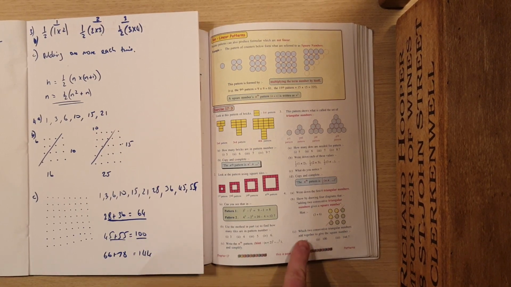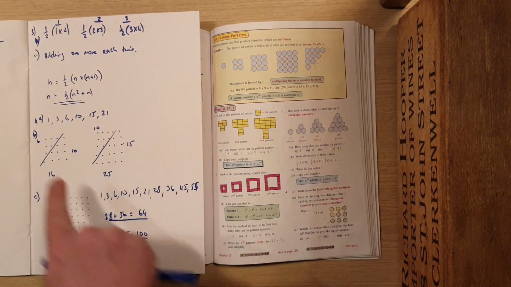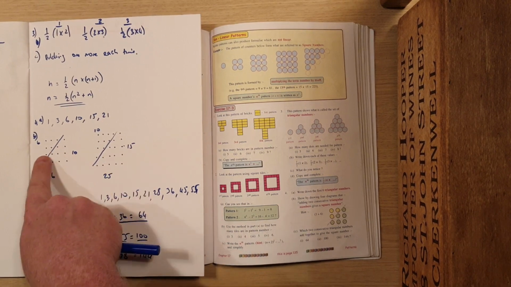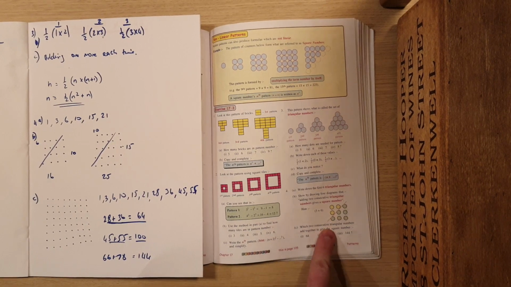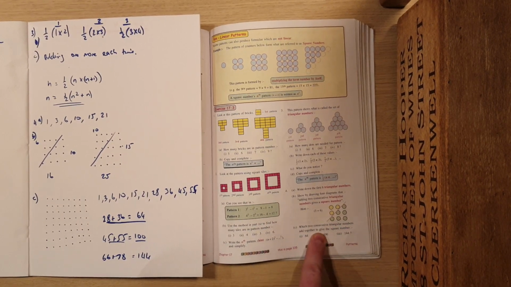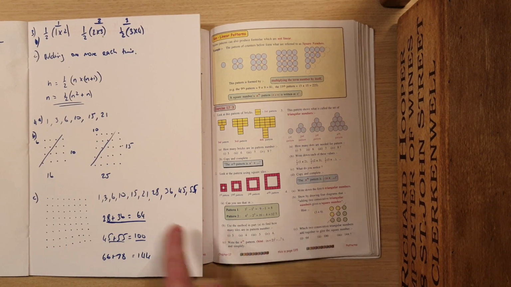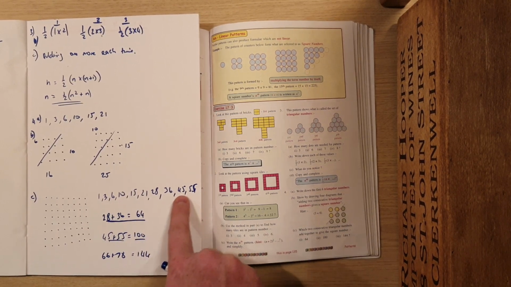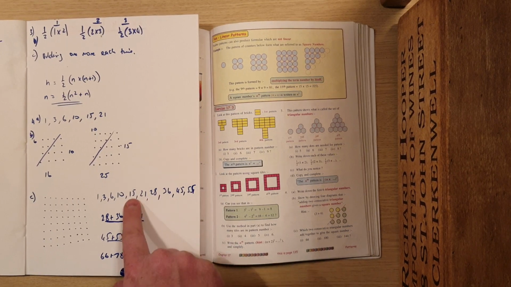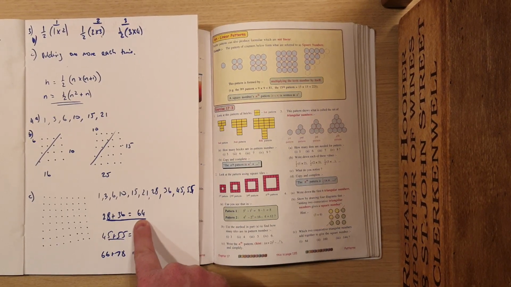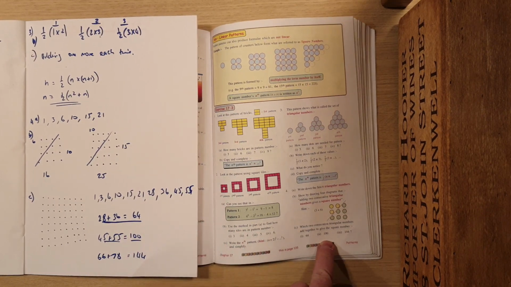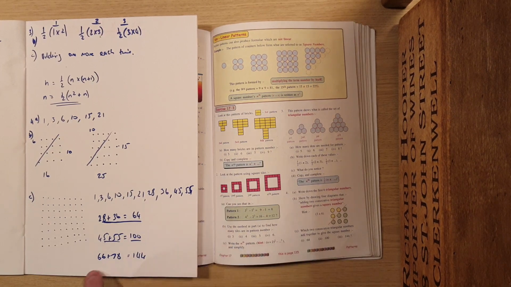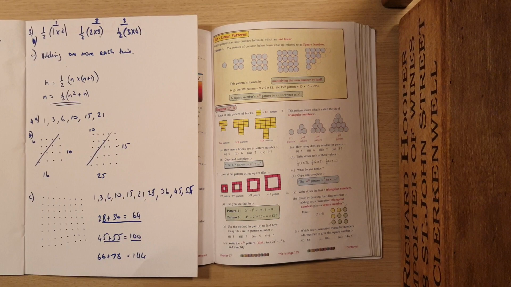Now, for C, I've done 2 of them here, so I did the next couple, but you could do more of them and play about with it as well. Which 2 consecutive triangular numbers would add together to give you 64? Well, if you continue on the list, which of them would give you 64? Just working your way up, 28 plus 36 would give you 64. 45 plus 55 would give you 100. And if you keep going, you would get to 66, and 78 gives you 144.